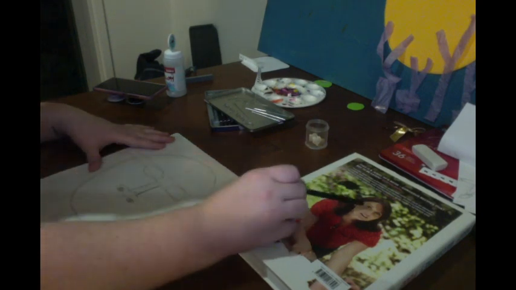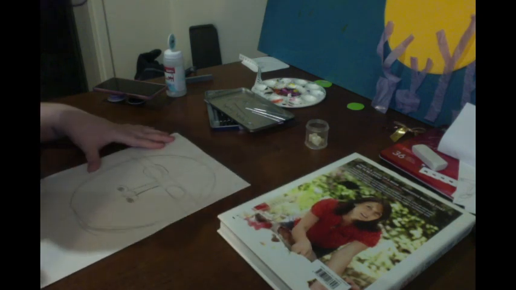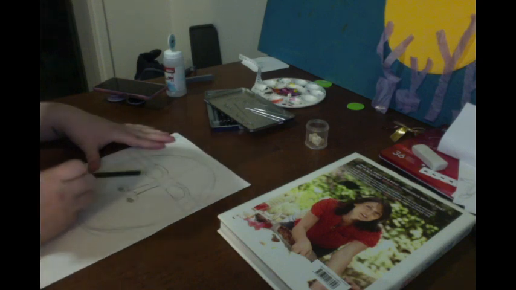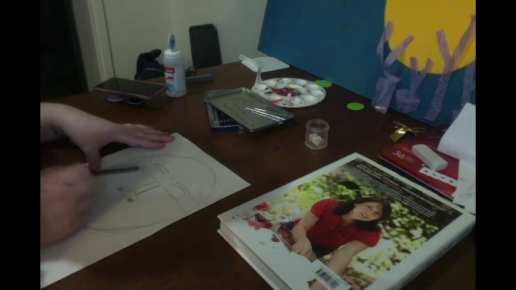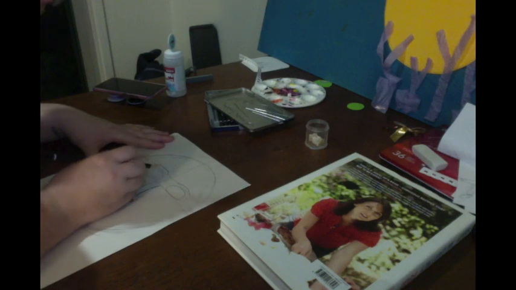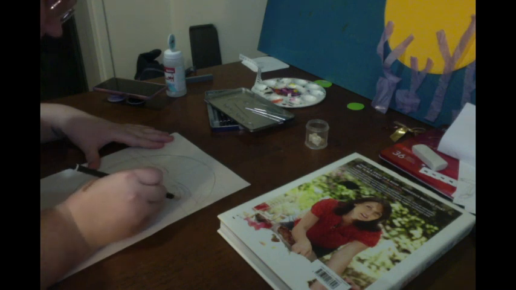So she has a crease up here, so I'm going to draw a crease up there. Same with this one. So those aren't her eyebrows, those are her eye creases. Now I'm going to draw the eyelid, and it comes a bit down from the oval. So I'm going to go like this. And same on the other side.